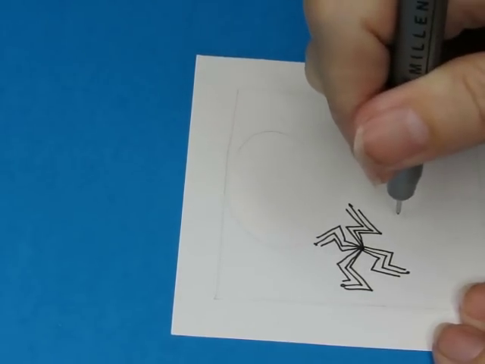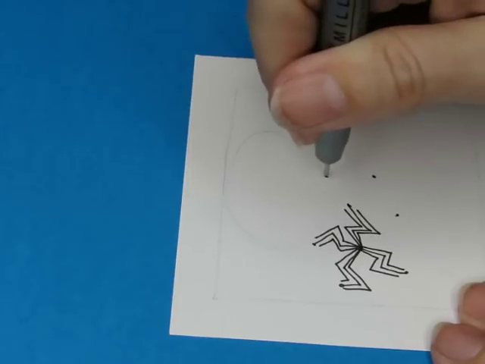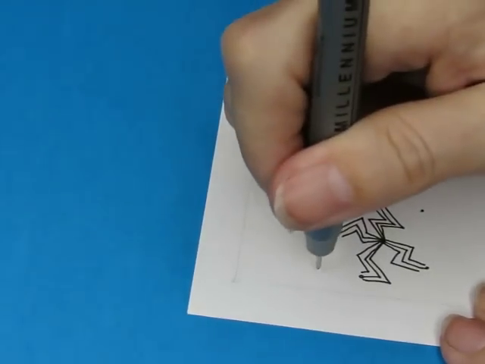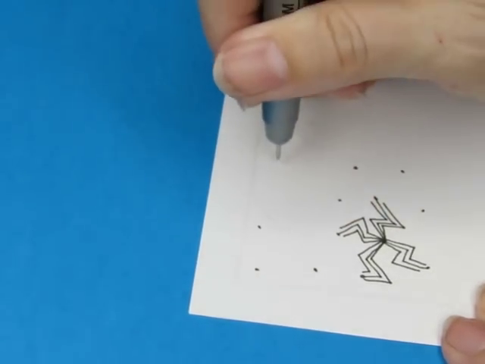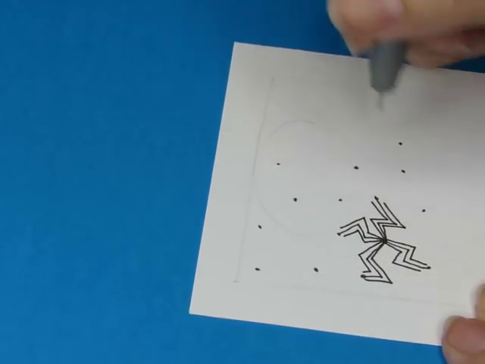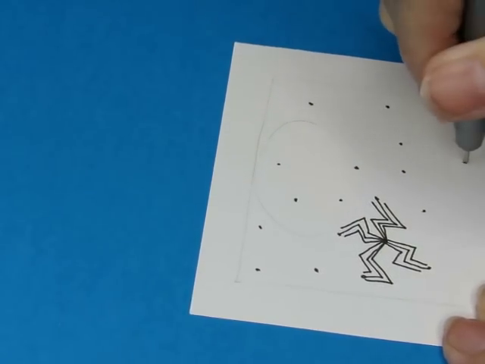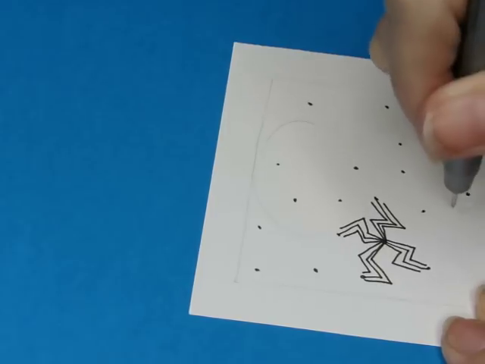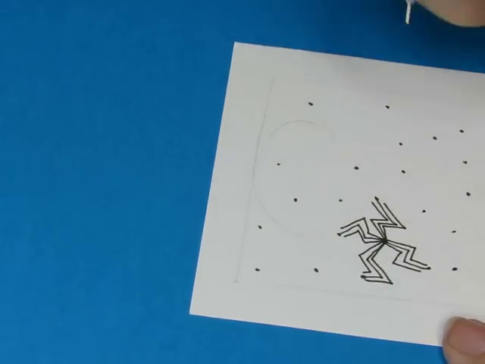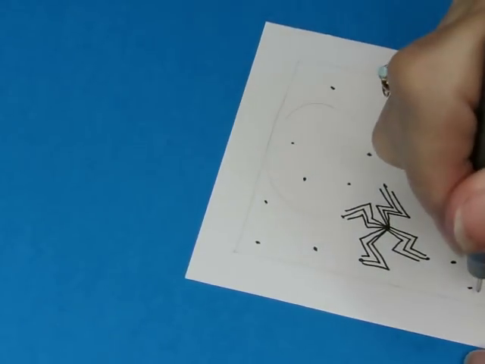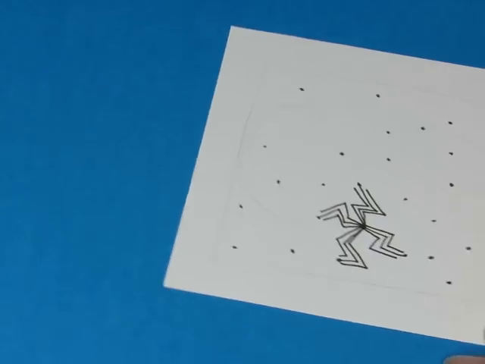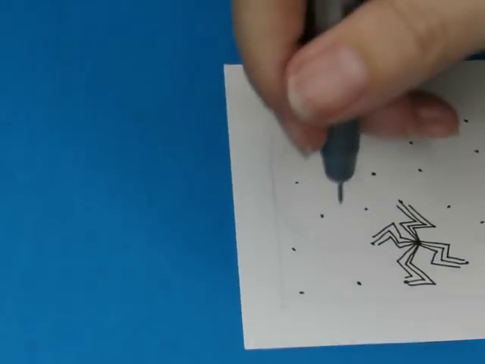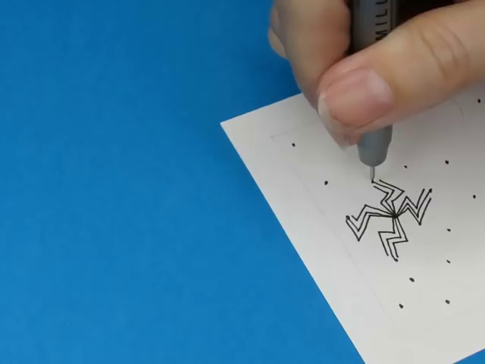Let's use that one as the middle. 2, 3, 4, 5. You know what? I'm just going to put dots and decide how they're going to just go together. Maybe one out here. I'm just putting random dots. No pattern. And then I'm just going to zigzag some things.